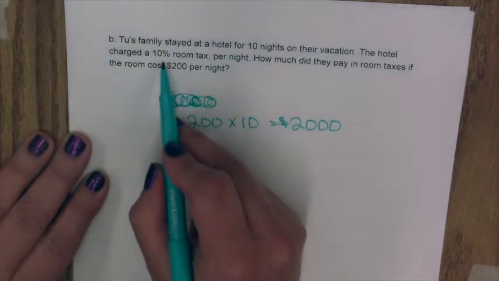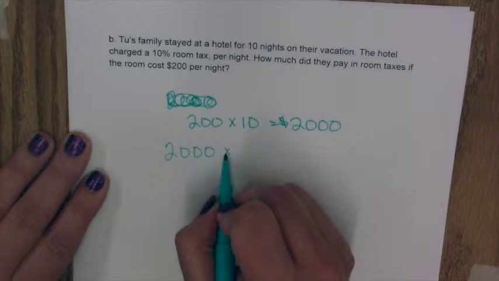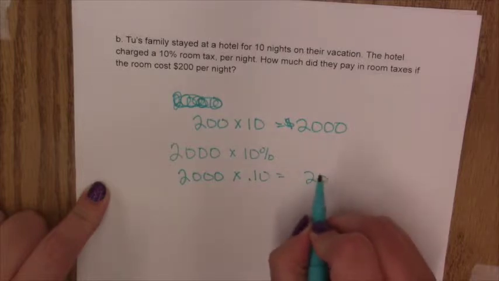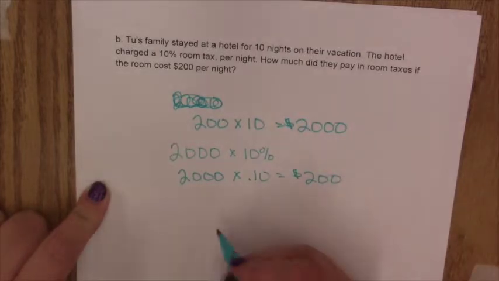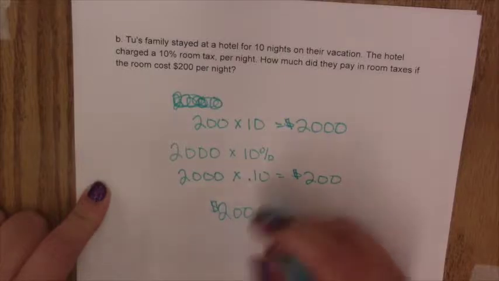So then they're going to add on a 10% room tax. So we need to find what is 10%. So we're going to take our 2,000 times 10%, changing this to a decimal, which gives us $200. So their tax total was $200.